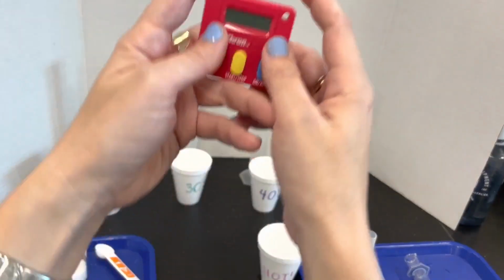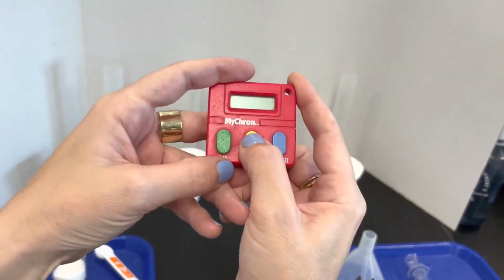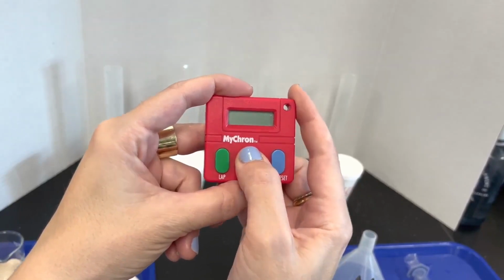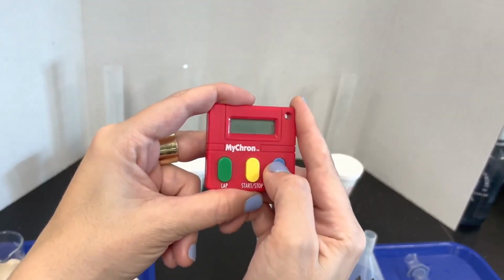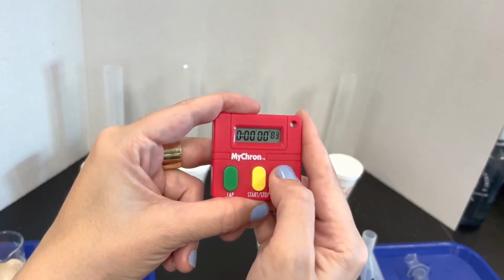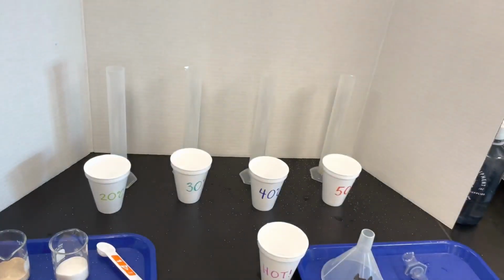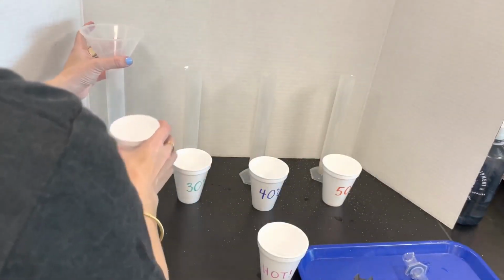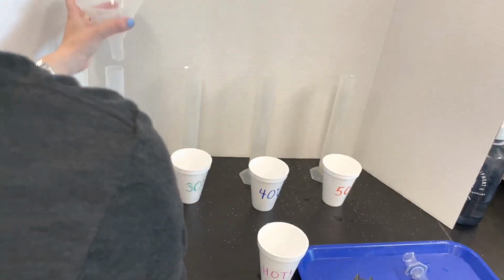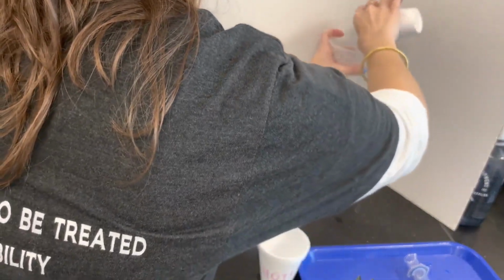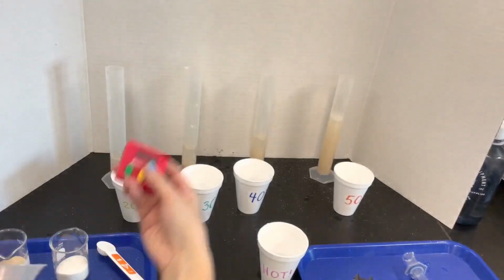Let's make sure I have my timer ready to go. Start, stop, works, reset, okay. Okay, I'm gonna do this as quickly as I can. Boom, boom, boom. All right, 1, 2, 3, 4. I'm going to start my timer.